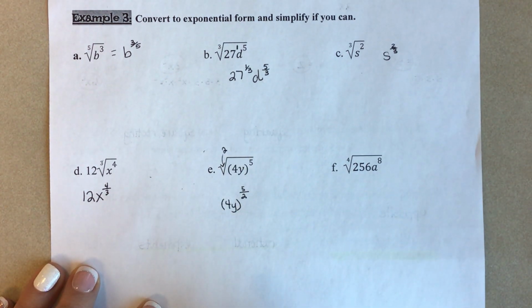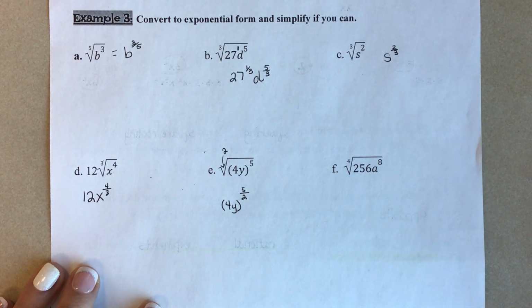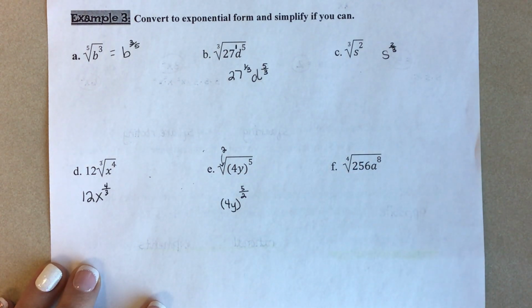I just have one more example, and if you're not quite sure mathematically what's happening, we will be calculating with this stuff in the next lesson. Right now, we're just working on converting between the two.